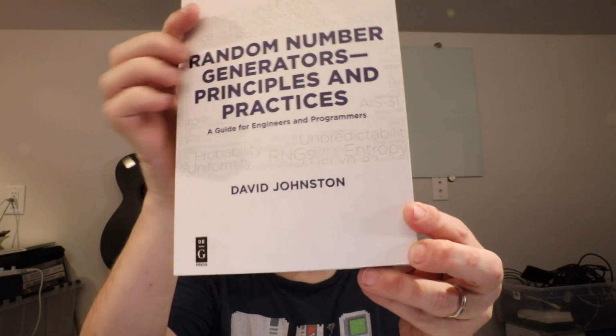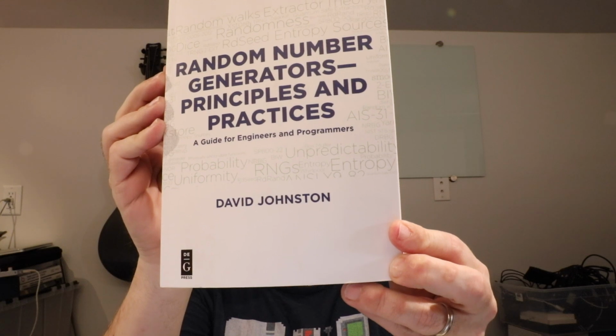And then I went and wrote a book. That's this book here, Random Number Generators, Principles and Practices, by me, David Johnston. The goal in that book was to dispel a number of misconceptions about random number generators that you find commonly across the internet, and help people who are using them in software and engineering understand what they would need to do to have a good random number generator, or evaluate random number generators they might be using, say that they're buying from IP places, things like that.